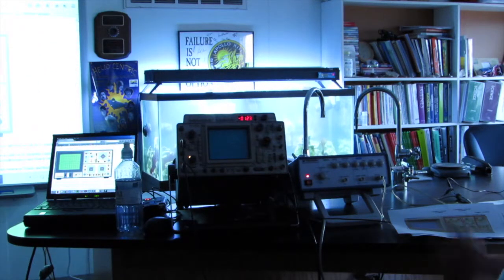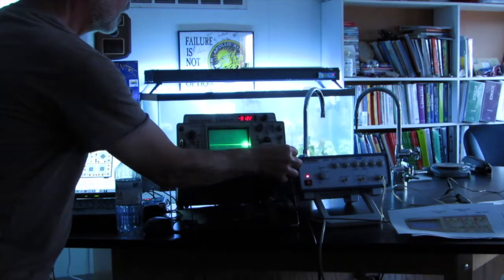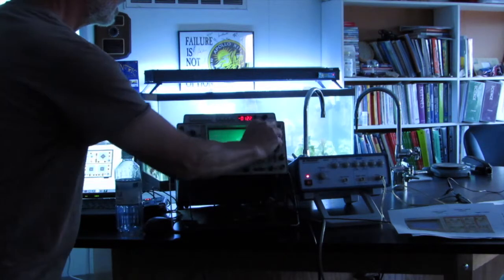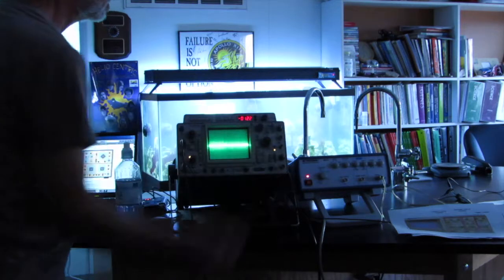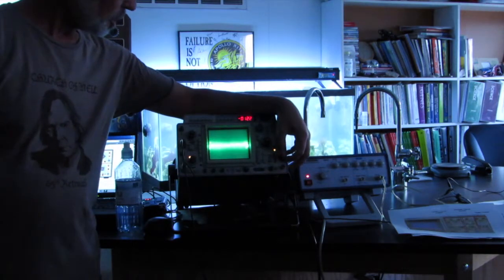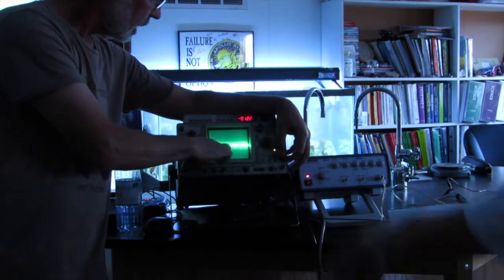Oh, you should probably set the threshold lower or something like that. Oh, there it is. Yeah. So that's a note right there. You're actually looking at a note, and I can trigger on that. Oh, it's a very nice wave.